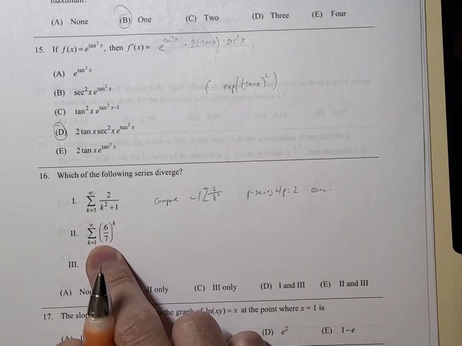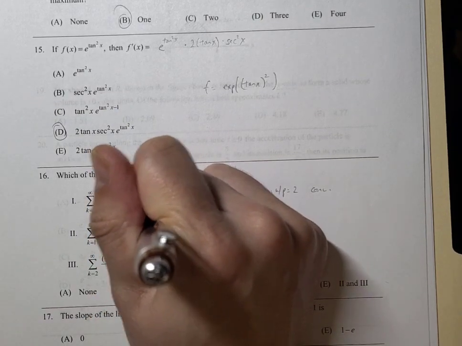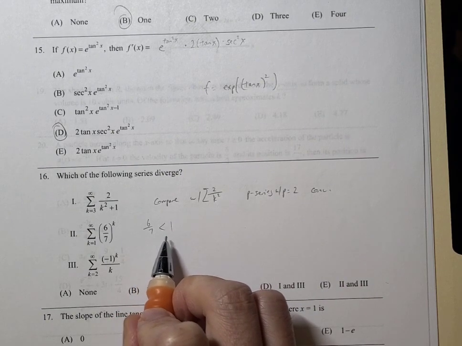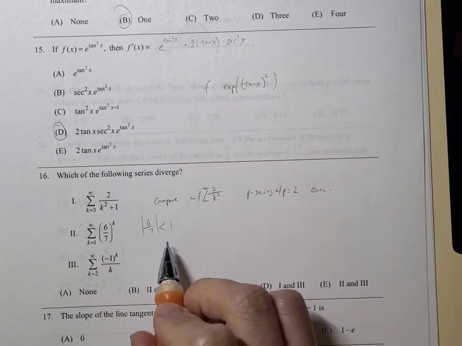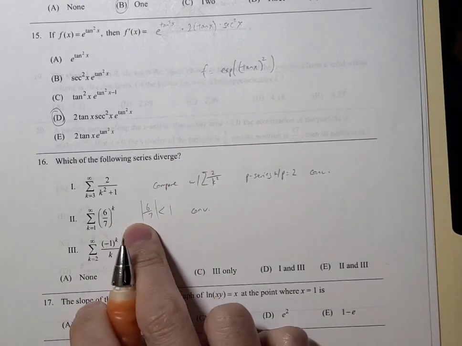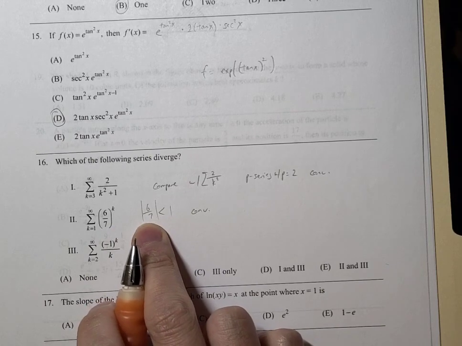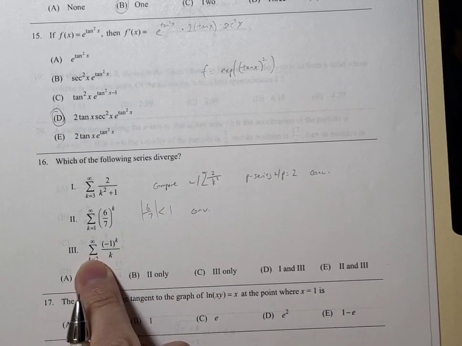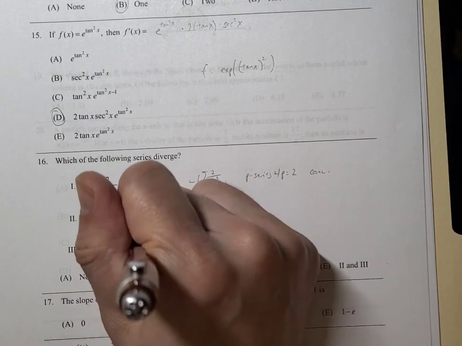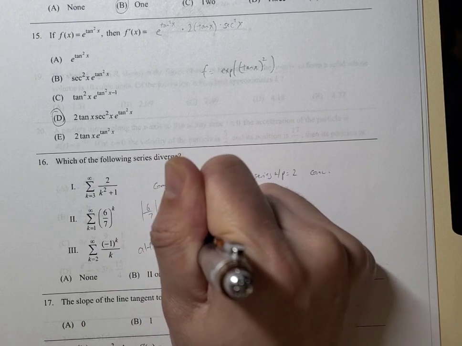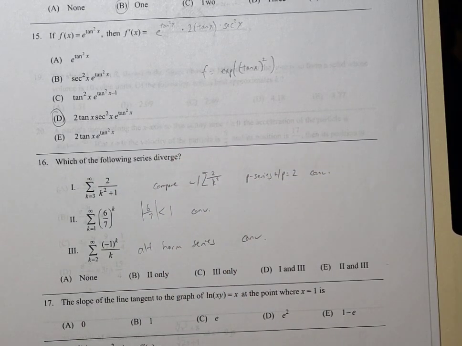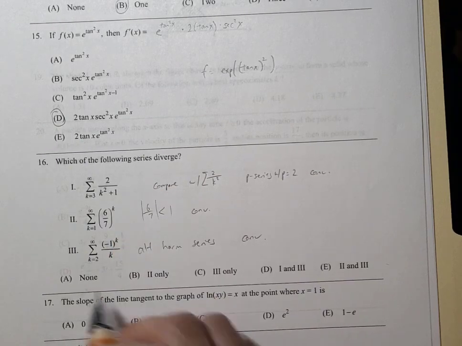This guy is a geometric series. And 6 over 7 is less than 1. So the absolute value is even less than 1. So it's convergent. Remember, for a geometric series, the absolute value of the common ratio has to be less than 1 for it to converge. This is just the alternating harmonic series. And we know this converges. So none of them diverge.